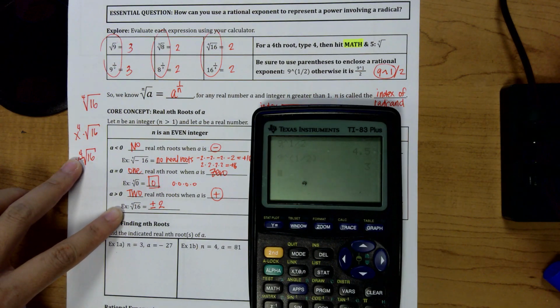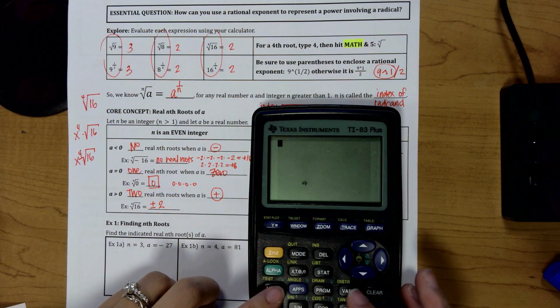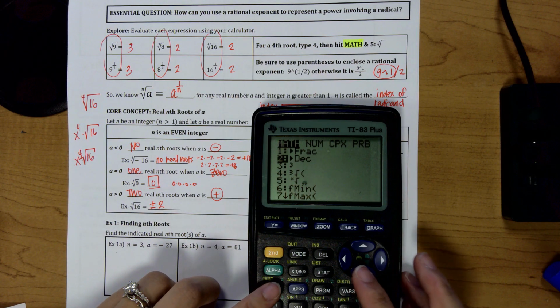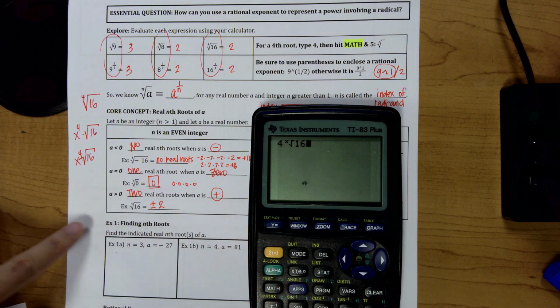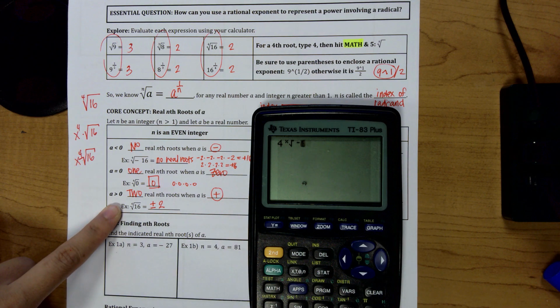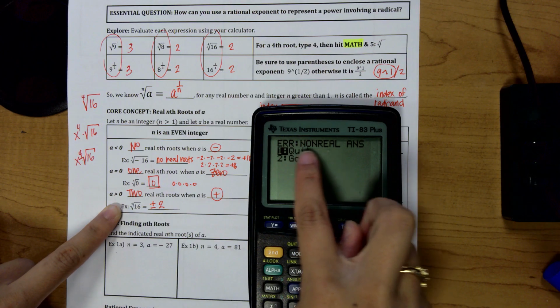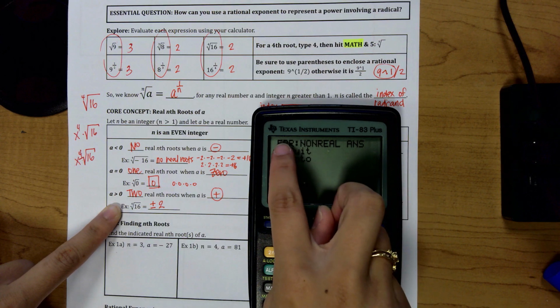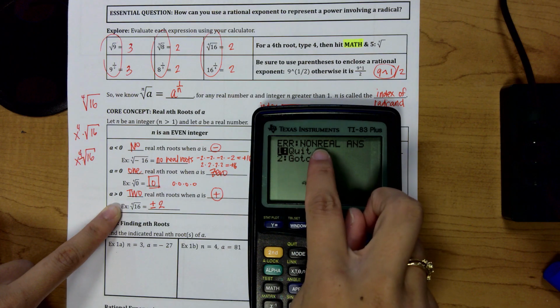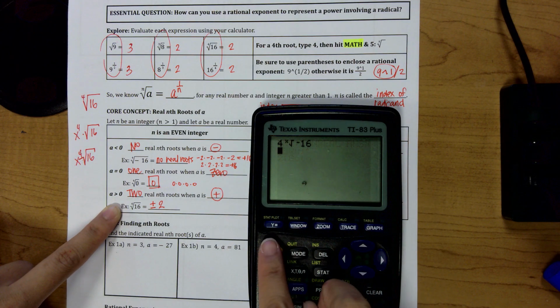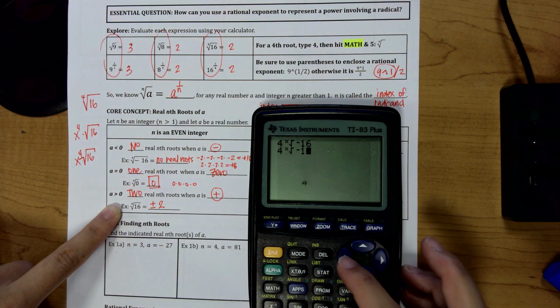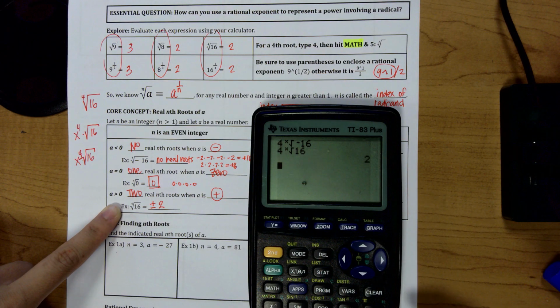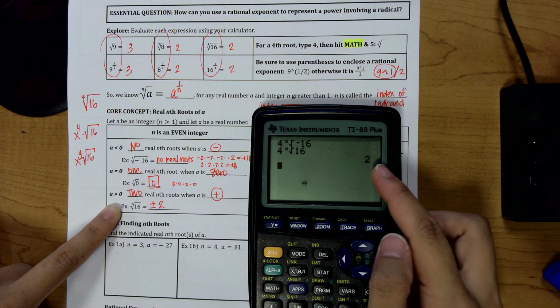And just to prove it, if we do the 4th root of 16, let's do negative 16 just to see what happens. You see how it says non-real answer, right? Don't just read error and quit out. Non-real tells me that it's not a real answer. Okay, so now let's second enter. I'm going to delete my negative. But it only tells me the positive 2.